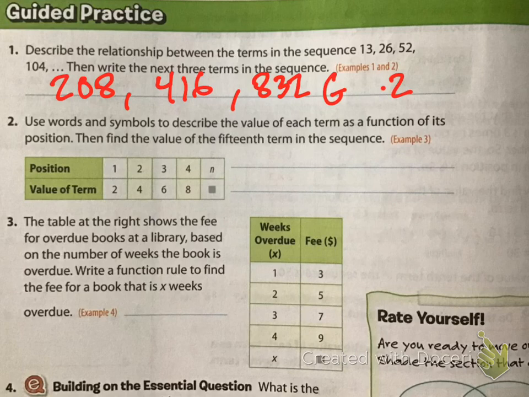What about this next one, Gloria? What did you get? I did 2 times x. Excellent. It's going to be n times 2. It's geometric times 2. This last one is 2x plus 1.